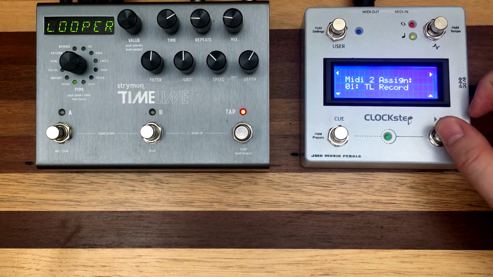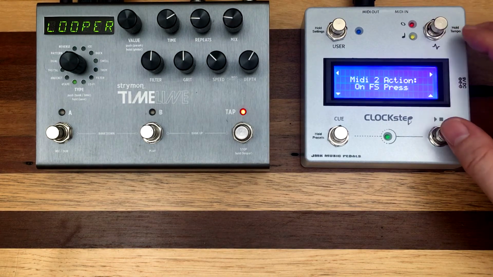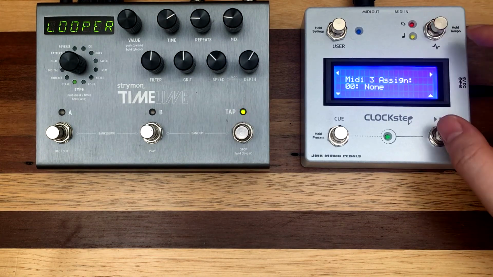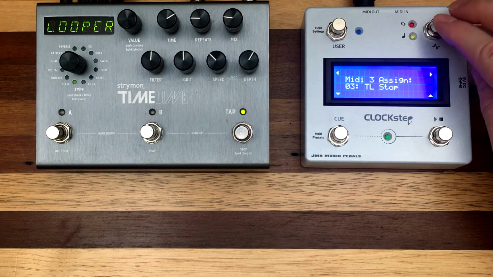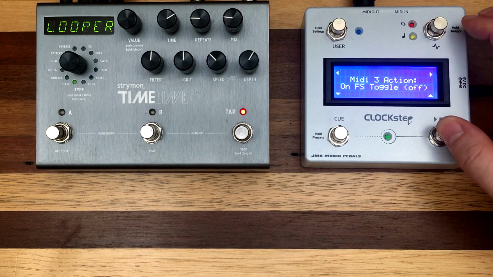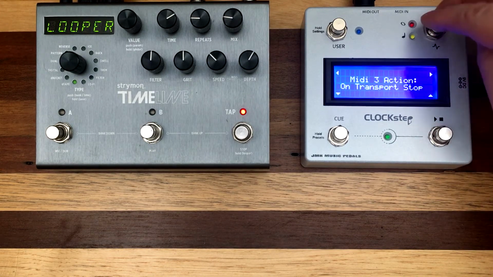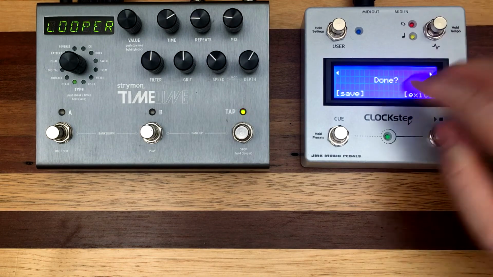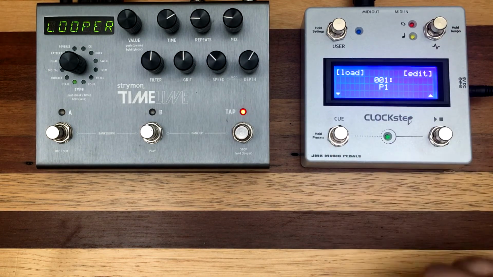We'll map the play command to the transport start action, and the stop command to the transport stop action. After saving and loading the preset, now we're ready to record, play, and stop.